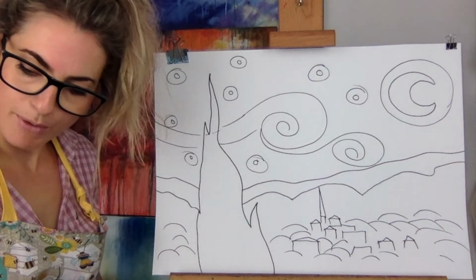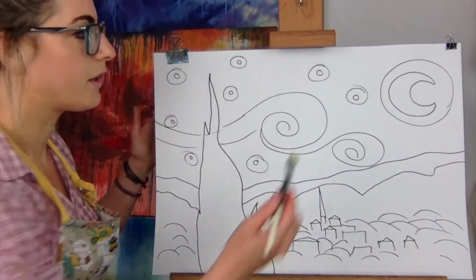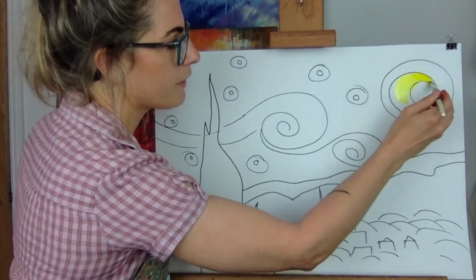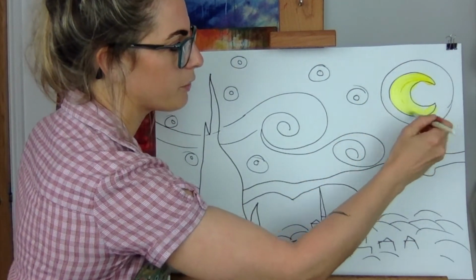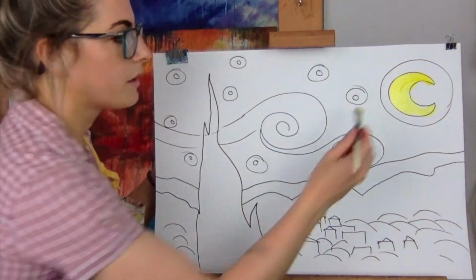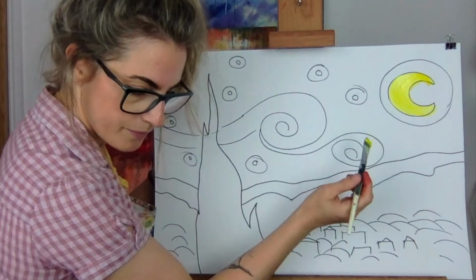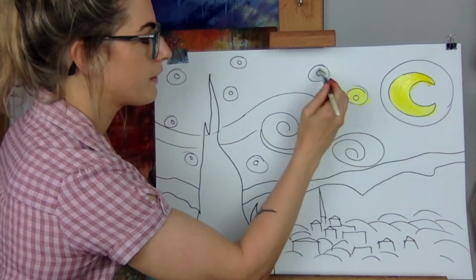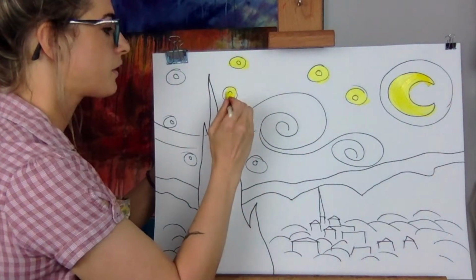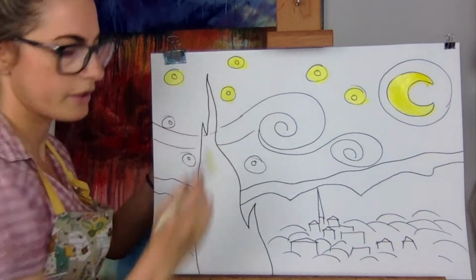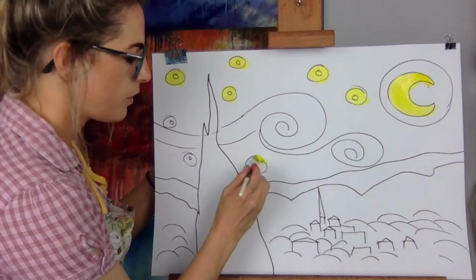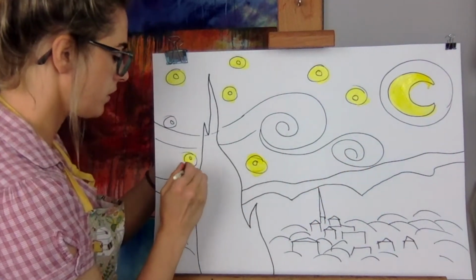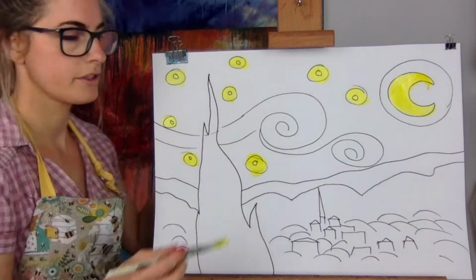So what I'm going to do is I'm going to get yellow. So I'm just going to get my paintbrush, dip it in the yellow, and I'm going to start painting normally. So I'm not doing the brush strokes yet. I'm just painting now. And I'm painting this. Yours is going to look different because you'd have gone over it in pencil, not ink like I have. So I've got that.